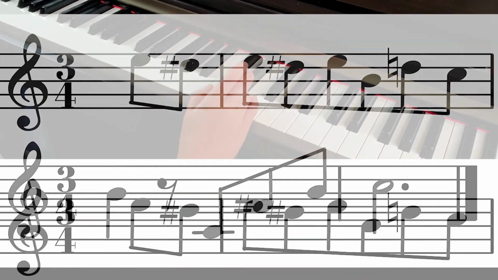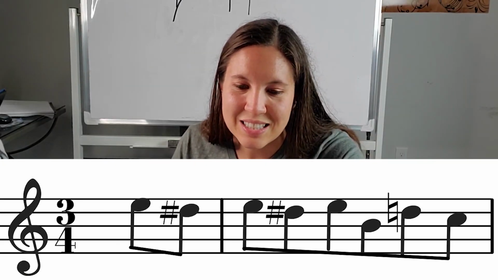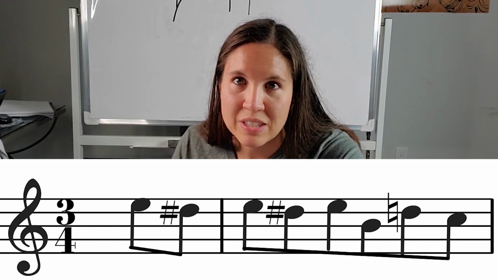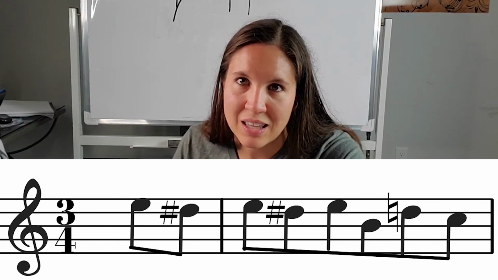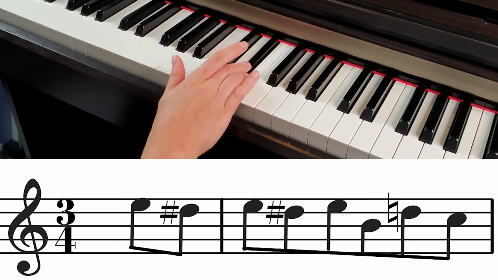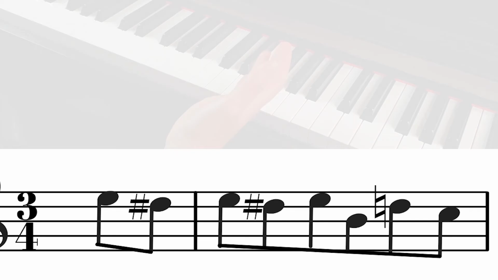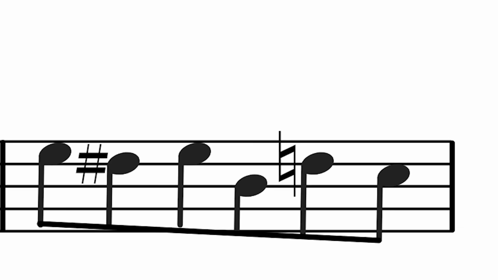Let's go. Now, what symbol is this? It's a sharp. Is it higher or lower than E? Higher. Uh-oh, we didn't discuss this next one. Well, that is a natural, so that means it's back to the white key.